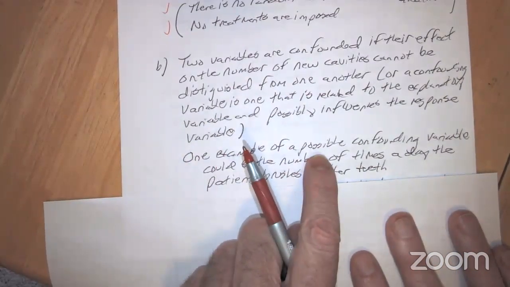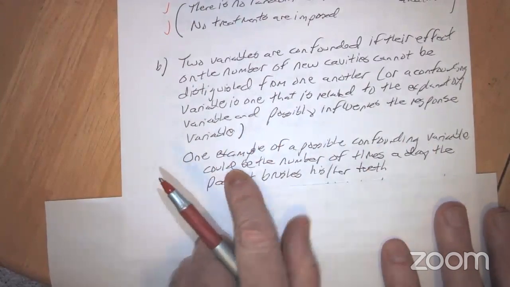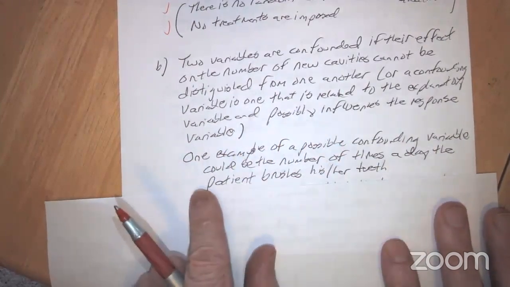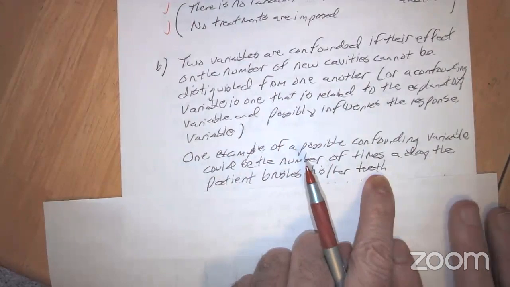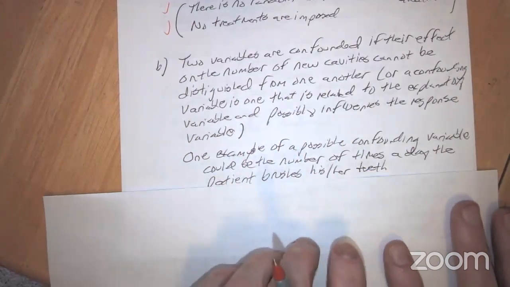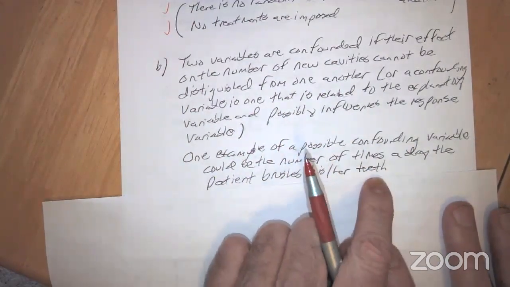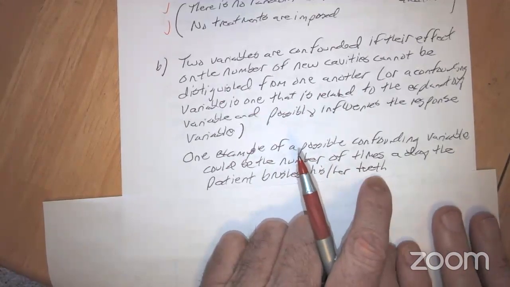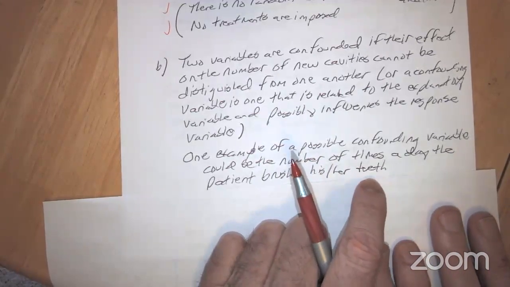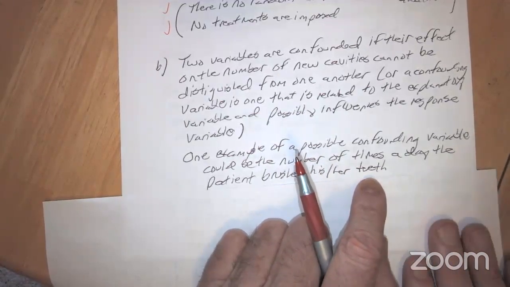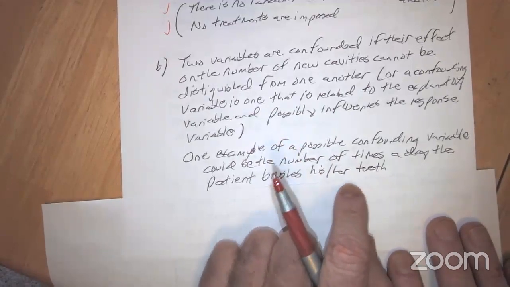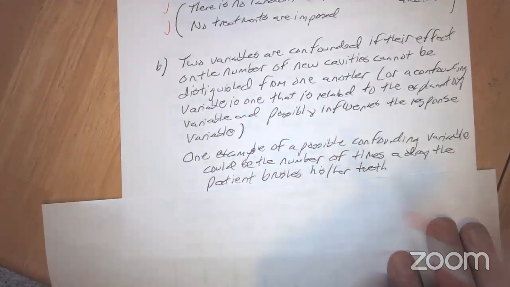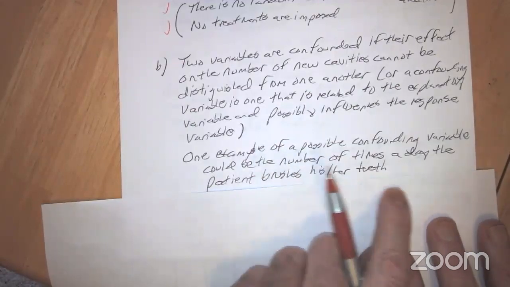So one example of a possible confounding variable could be the number of times a day that patients brush his or her teeth. That seems to me to be another factor in the number of cavities that you might get. The number of apples you eat, I don't know if that impacts it or not, but I'm pretty convinced that every time I go to the dentist, he makes sure that I'm brushing 3 or 4 times a day.